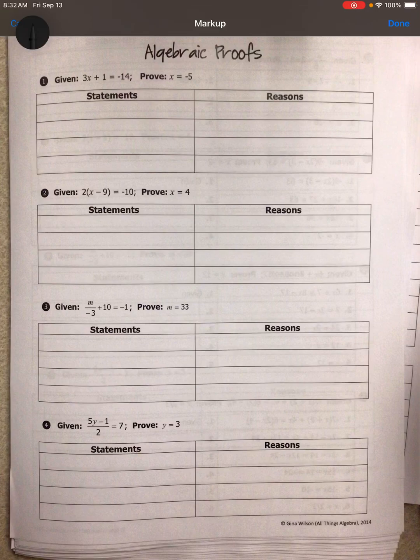All right, now we're going to do algebraic proofs where none of the steps are filled in for us. So remember, our very first step is always the given, and so we're going to write 3x plus 1 equals negative 14, and our reason is given.